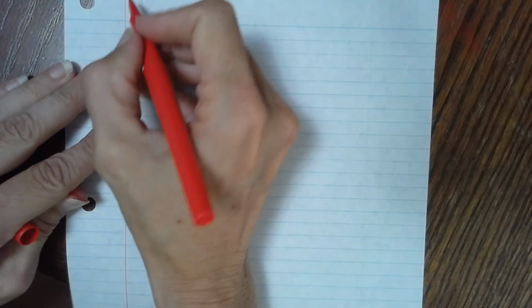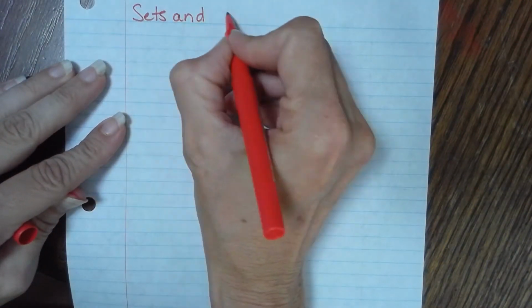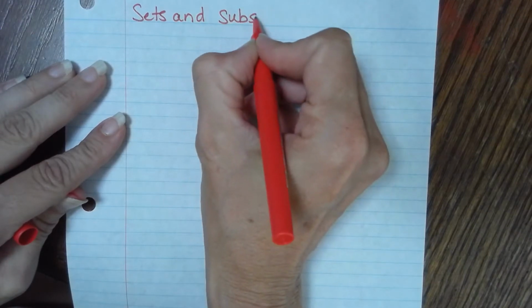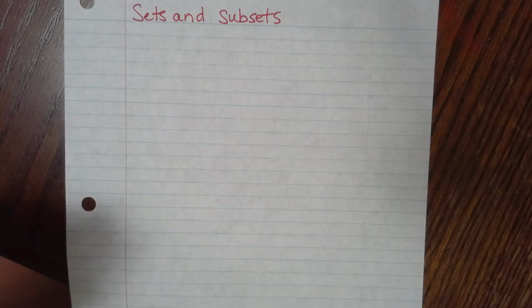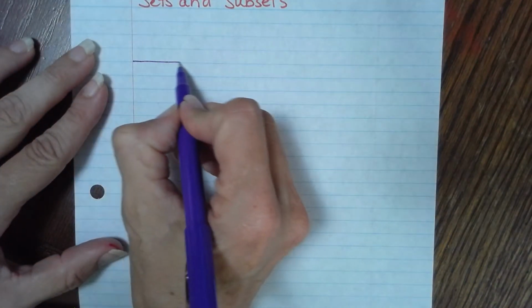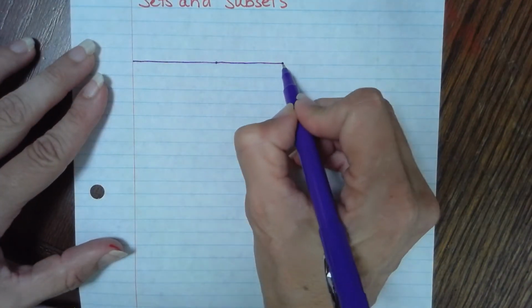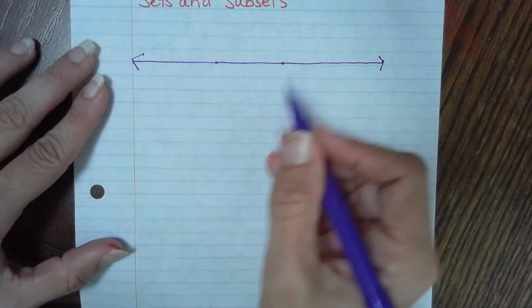Okay, this lesson is on sets and subsets. This was taught in 6th and 7th grade. So in 8th grade, it just builds on what was already taught. So it's talking about categories in numbers. So we have different groups of numbers.